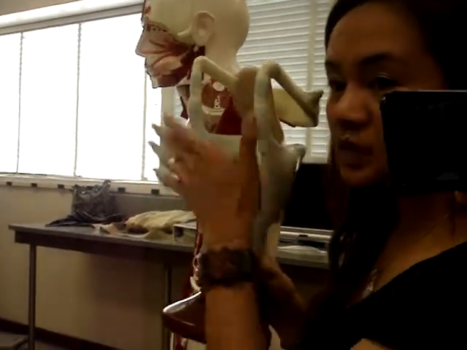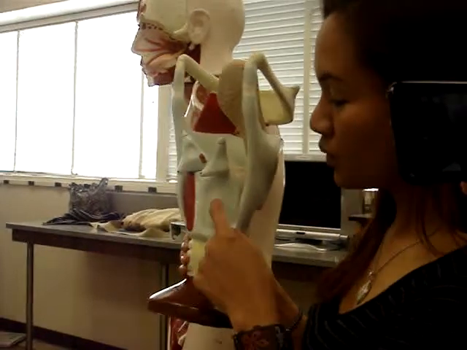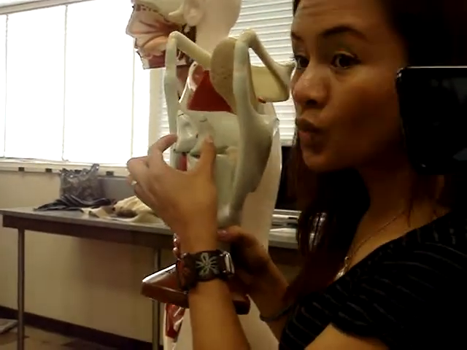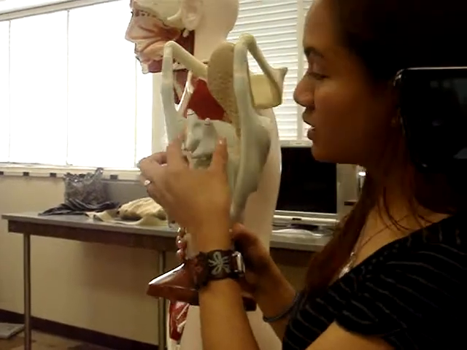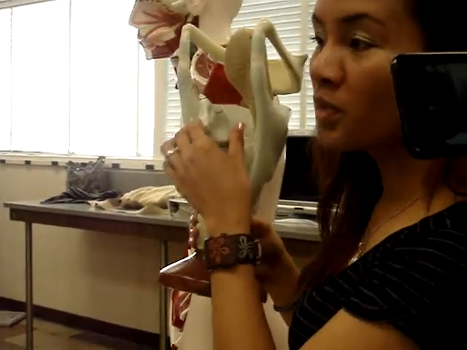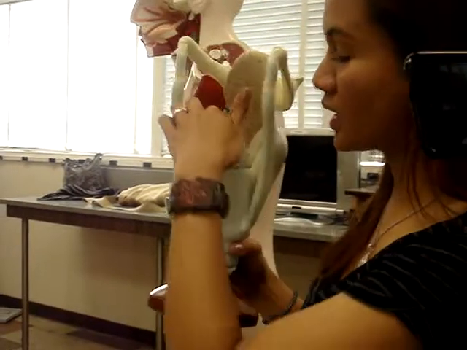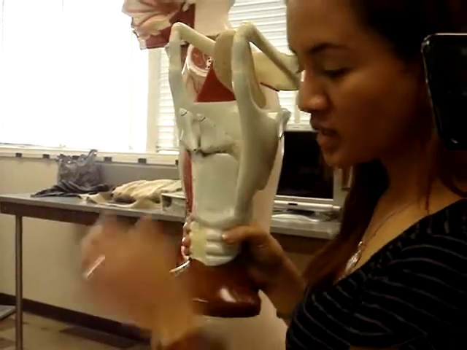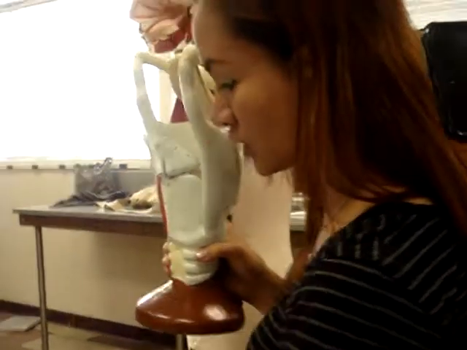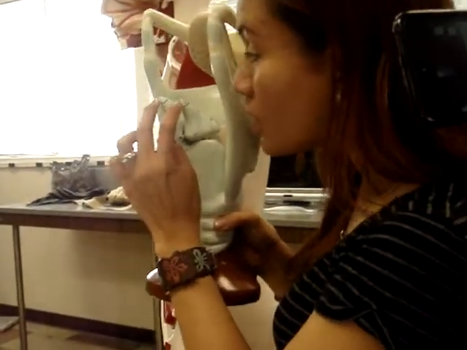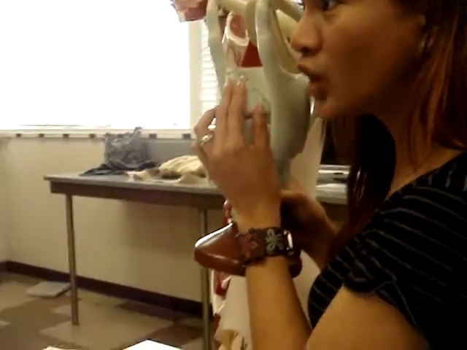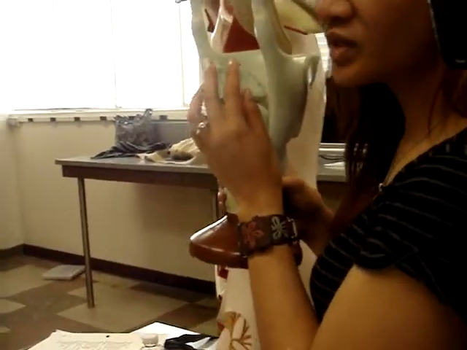Moving back, this is the posterior side again. This is the cricoid cartilage. This is the arytenoid. This is important because it's the mobile part of the larynx, which also helps in the vocal. Arytenoid cartilage, that's in your list. On top of the arytenoid is the corniculate cartilage. Exactly, corniculate cartilage.